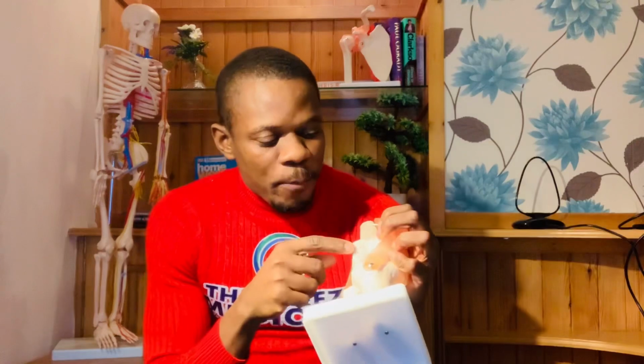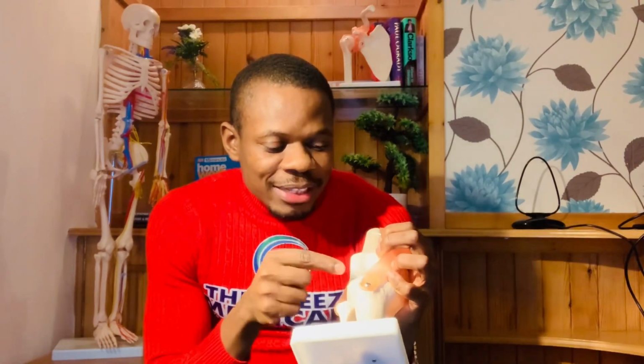There are other soft tissue structures in the knee joint that help the joint to function effectively. We have hyaline cartilage, though it may not be seen well here because this is a model. In a real joint, you see the end of the femur here. This place is covered by a thin layer of white cartilage. It is called hyaline cartilage. It also covers the end of the tibia.